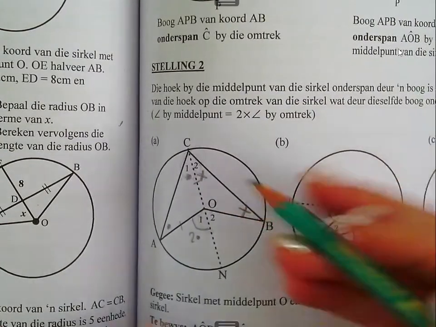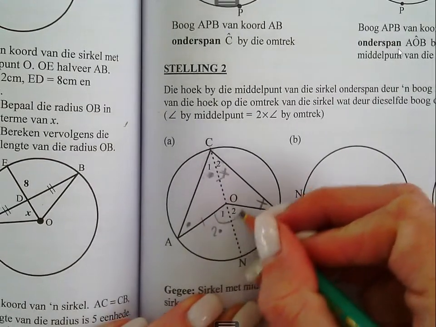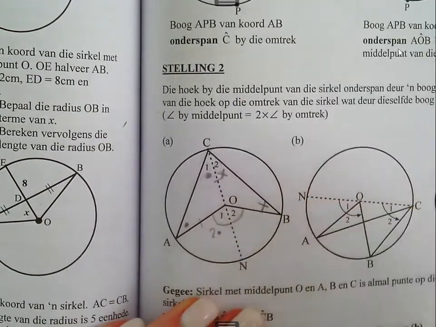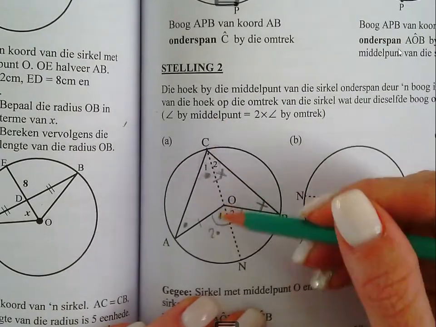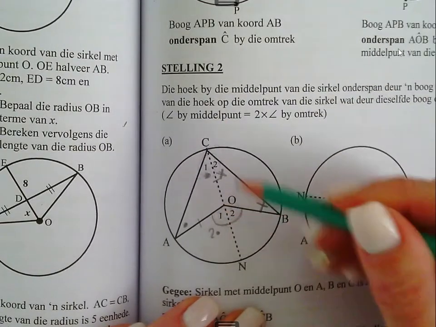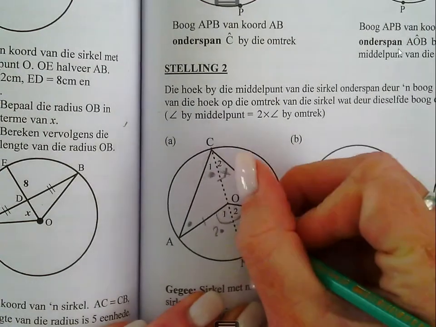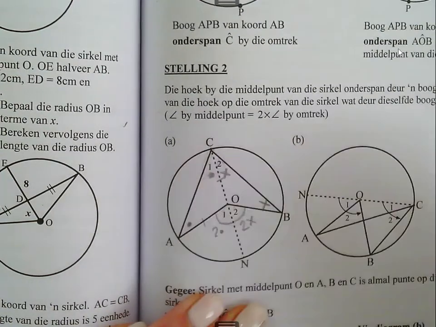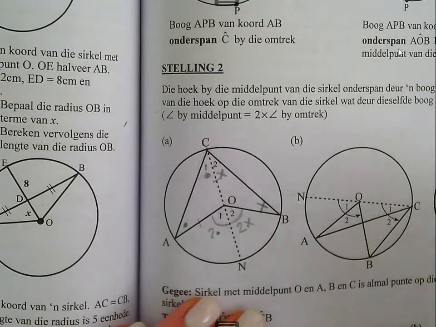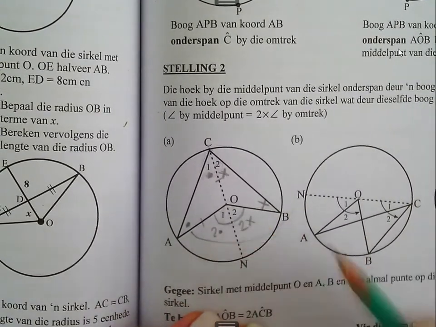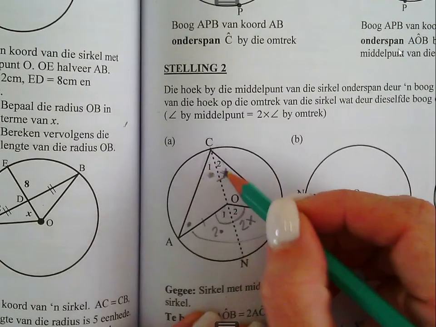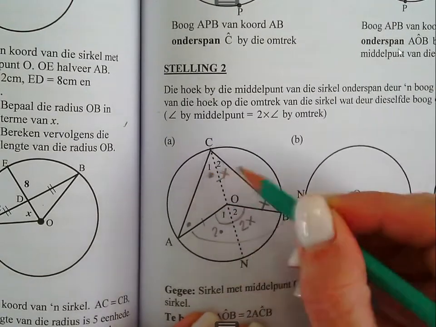And do you see O2? There. It's an exterior angle of that triangle. And the exterior angle is equal to 2 times the opposite interior angle. So this one is 2x. So this whole angle is 2 dots and 2 x's. And that angle there is 1 dot and 1 x.